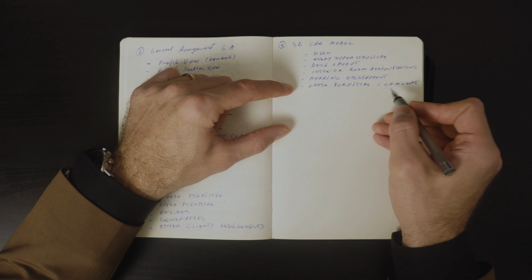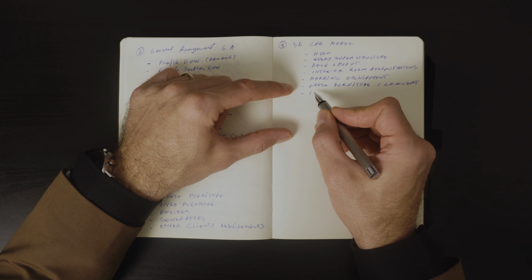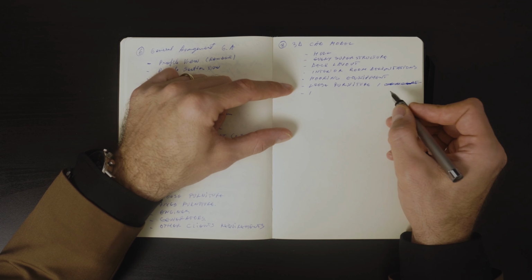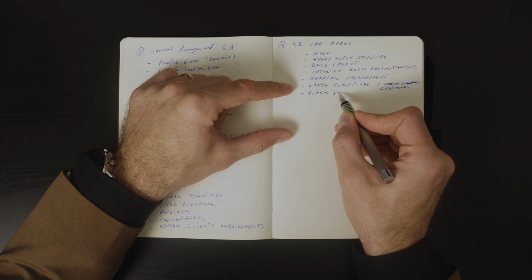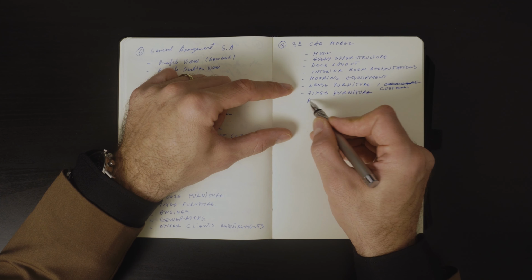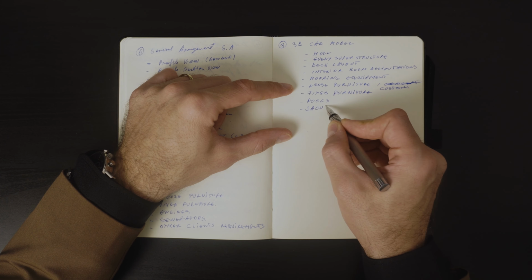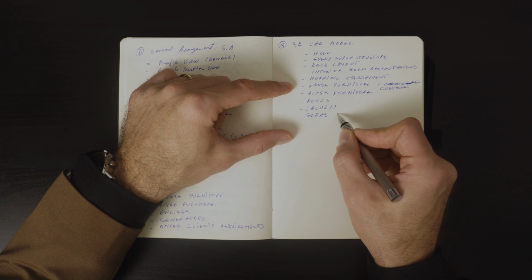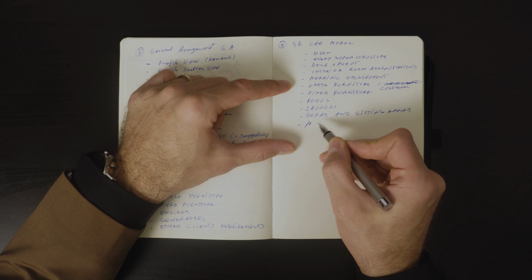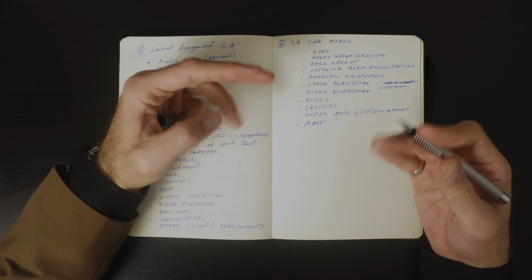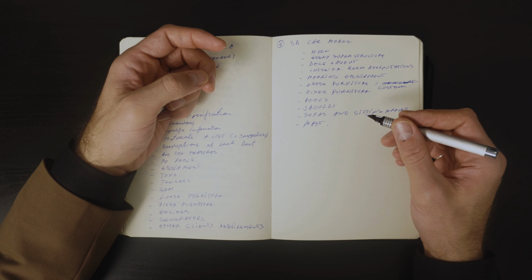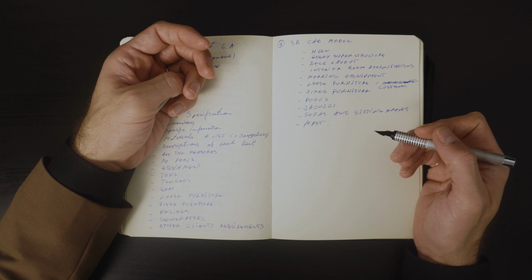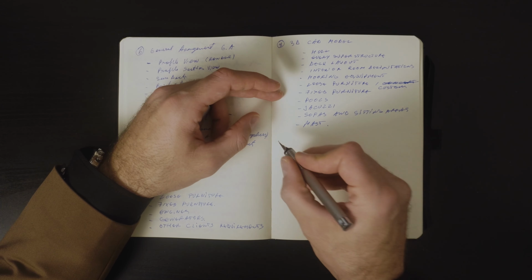Okay, so fixed furniture, pools, jacuzzi, sofas, and sitting areas. Also the mast, which I really like to be creative with. You will see how I usually approach the mast. So this is very important to develop in 3D.